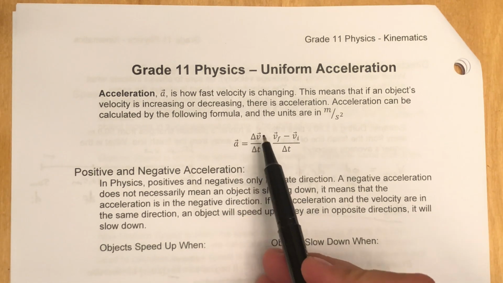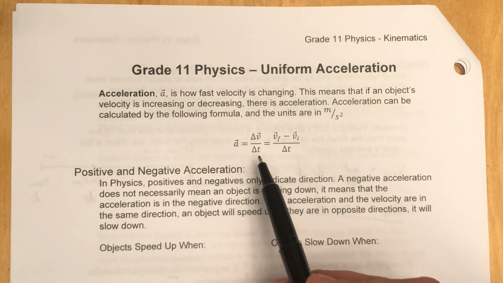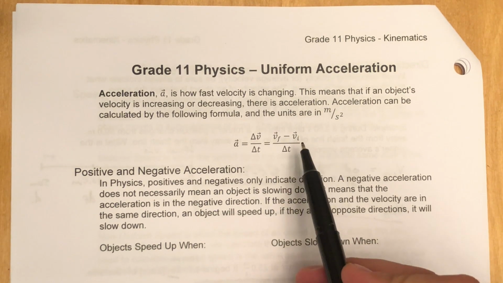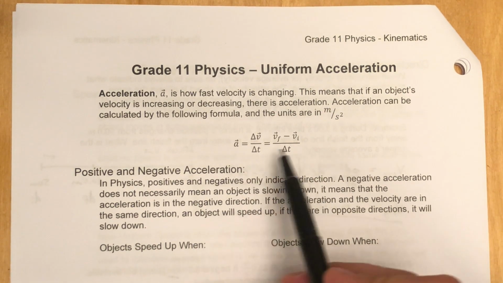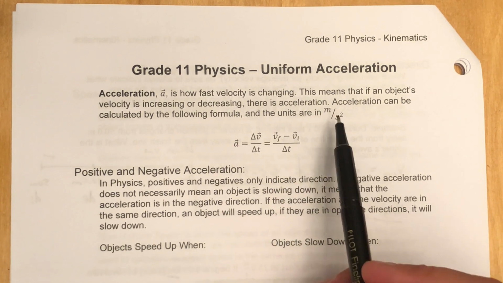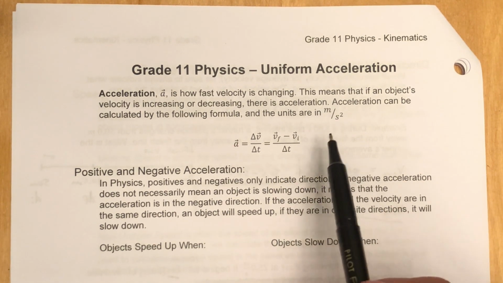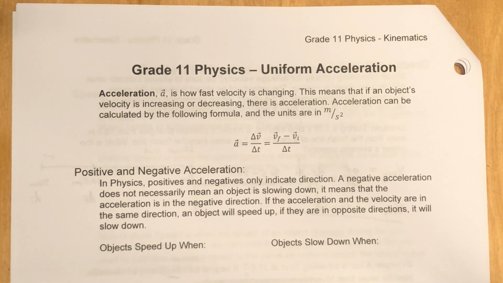So acceleration is just the change in velocity in a specific change in time. And again, it's whatever your final velocity value is minus your initial value. That's going to give you your overall acceleration. Your units for acceleration will be meters per second squared, and that's how we will normally express our values. And by normally, almost always.